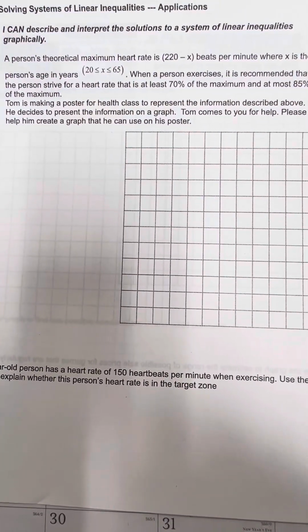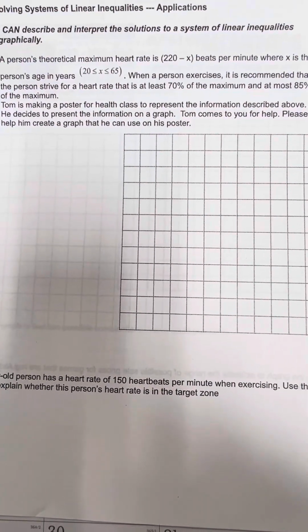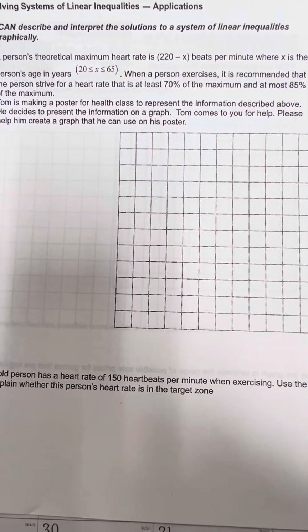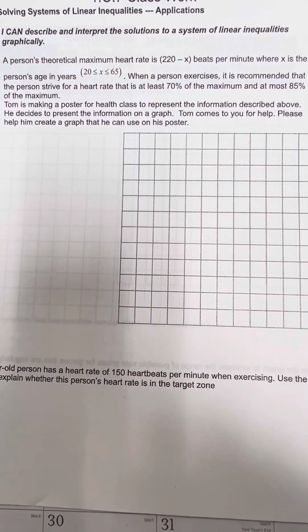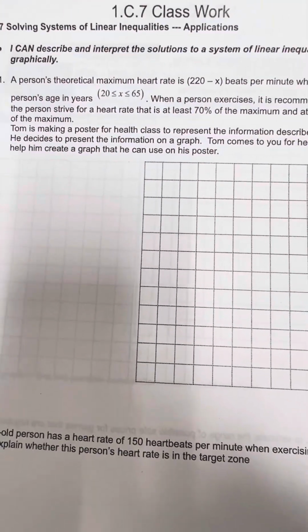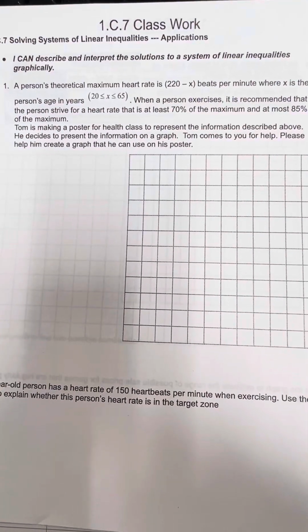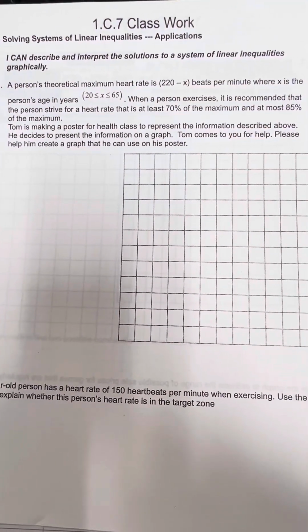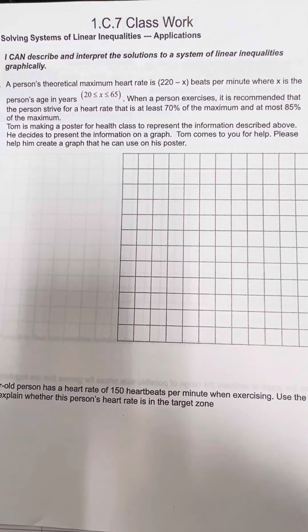So we have a system that requires a theoretical maximum heart rate of a person, which is 220 minus x beats per minute, where the x is the age of the person in years, and those years range anywhere from 20 to 65 years of age. When a person exercises, it's recommended that they strive for a heart rate that's at least 70% of the maximum, and at most it's 85% of the maximum.